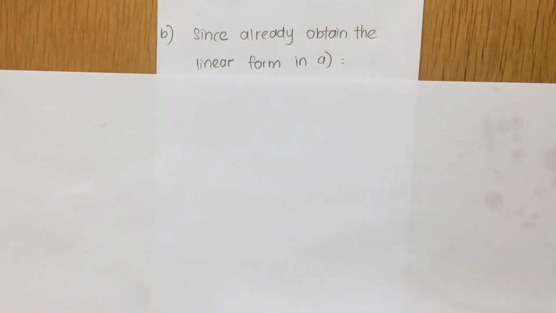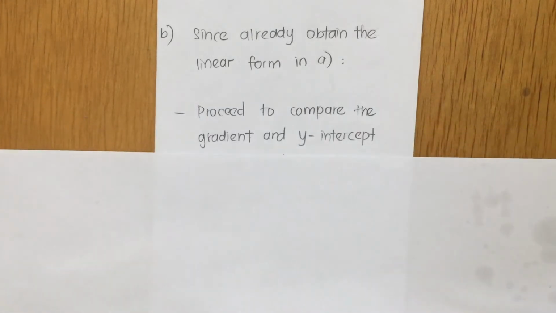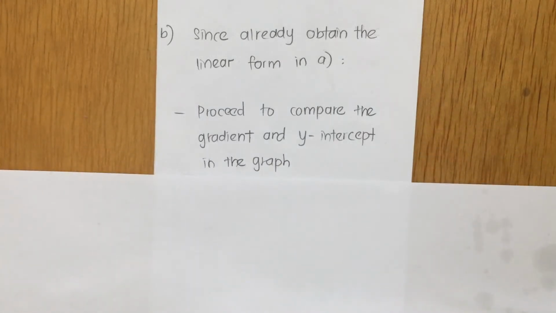Okay, since we have already obtained the linear form in question part A, the next step is to compare the gradient and y-intercept in the graph given by the question. So this is the original question B, guys. Within question B, you have part 1 and part 2. We're going to start with part 1.